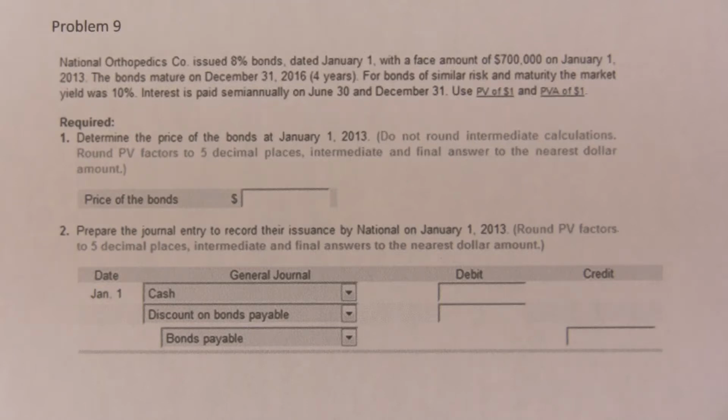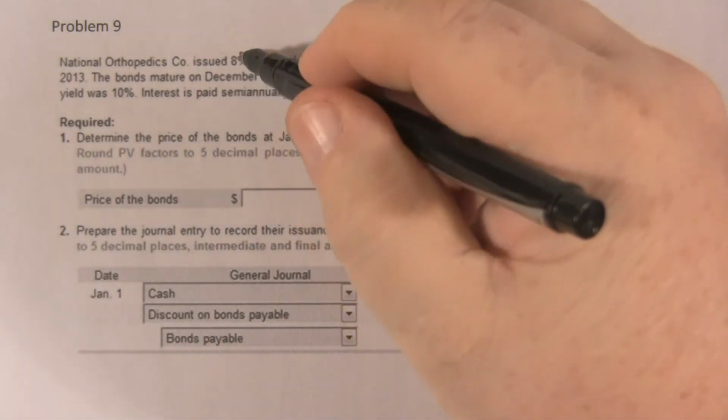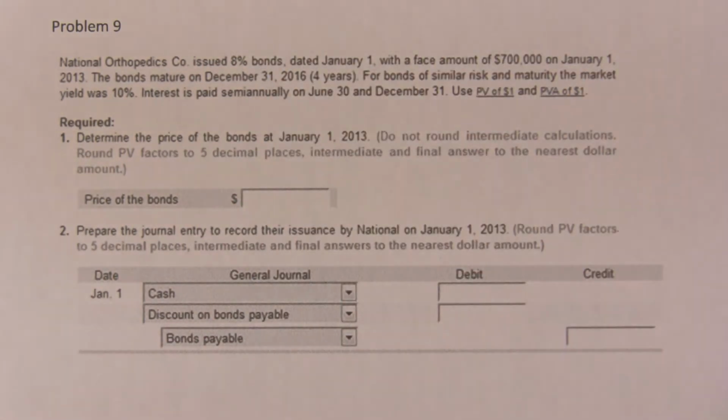Okay, this is a pretty comprehensive problem, so we're going to go through it. It's going to take a little while, but stick with me. Let's go through and make sure we understand what's going on. They issued 8% bonds. I'll just highlight it with yellow, make it a little easier.